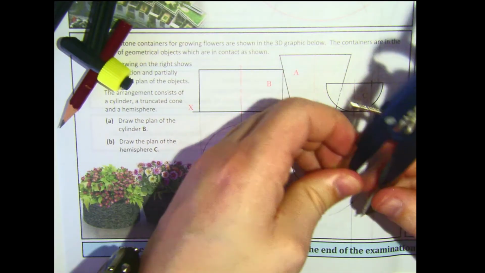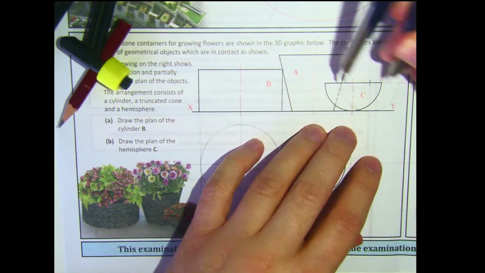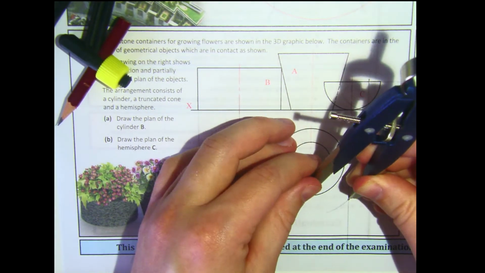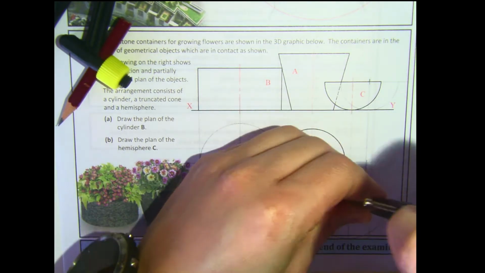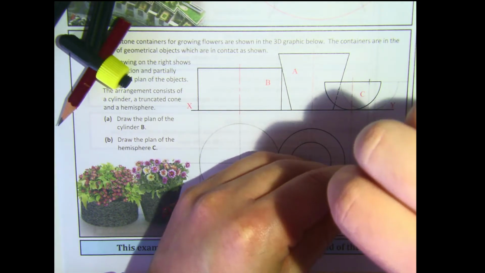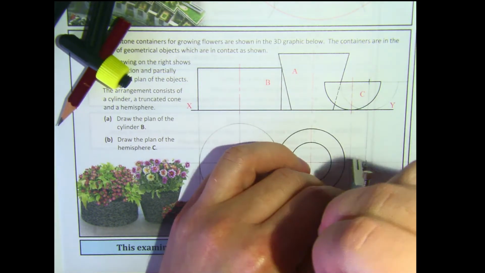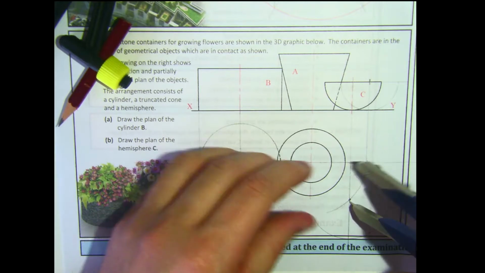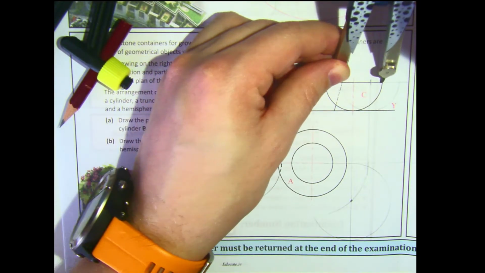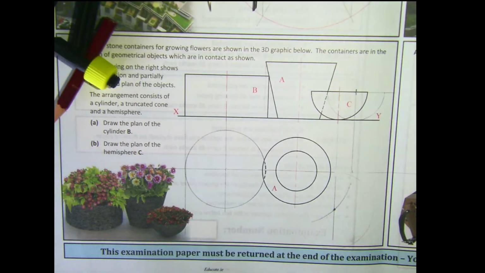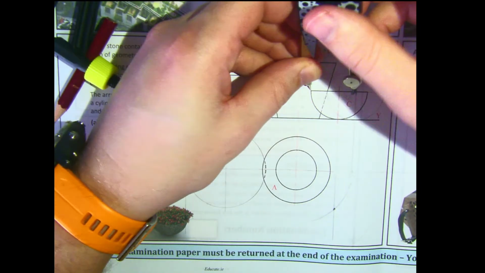So taking this point, compass, again, same distance as what it was up here. I'm going to draw this. Apologies, I used the wrong size radius up here.